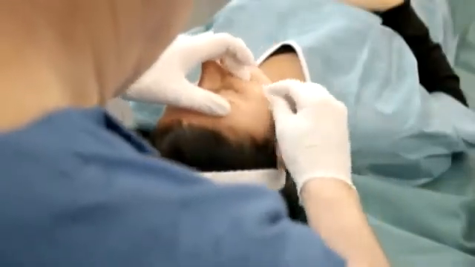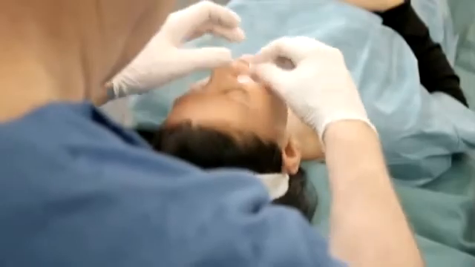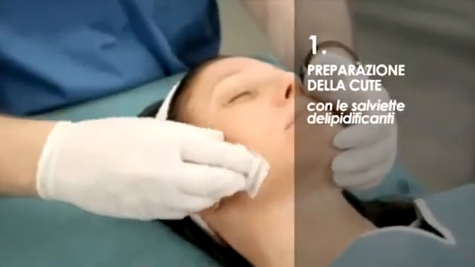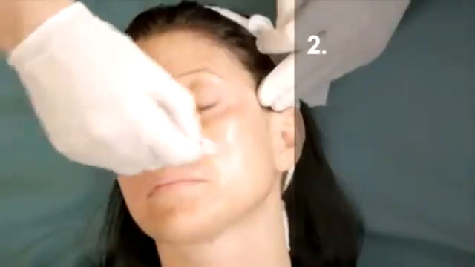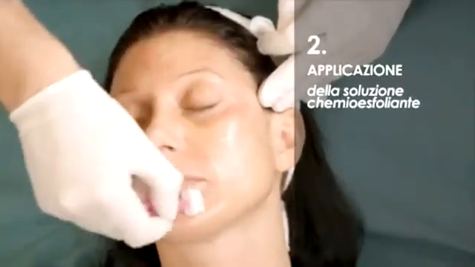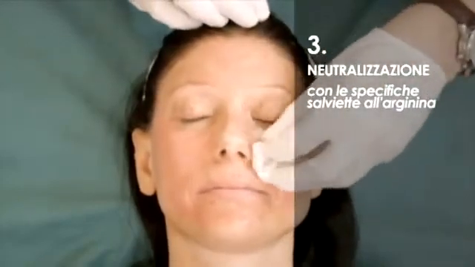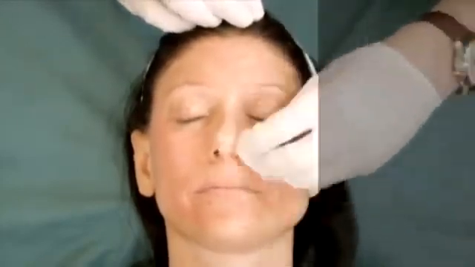Enerpeel chemoexfoliation is easy and accurate and is divided into 3 simple steps. 1. Skin preparation with delipidating wipes. 2. Application of the chemoexfoliating solution. 3. Neutralization with specific arginine wipes carried out with Enerpeel technology.